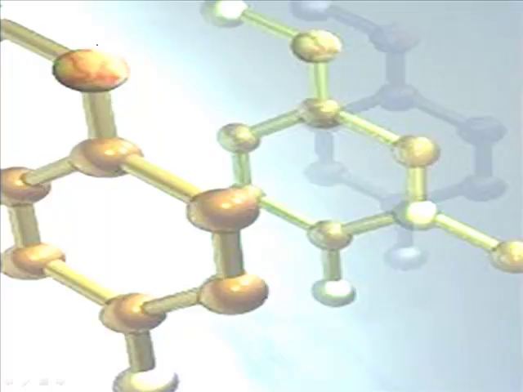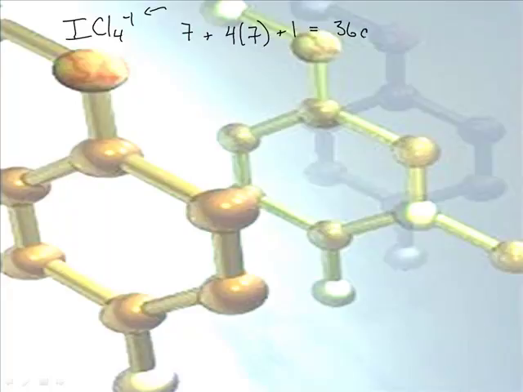All right, let's do another one. Let's do ICl4 negative. There's a wild one. ICl4 with a -1 charge. Iodine has 7, plus there are 4 chlorines, and that's 7 each. Plus we get 1 bonus because of the extra electron. So 7 to 35, is that 36? 36. I got 36 electrons to spend.